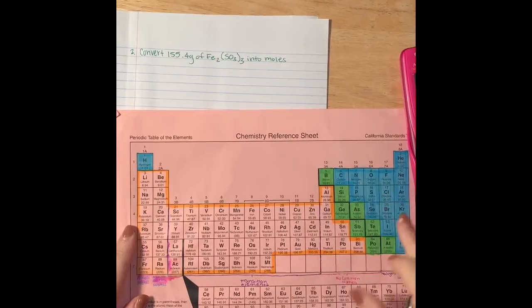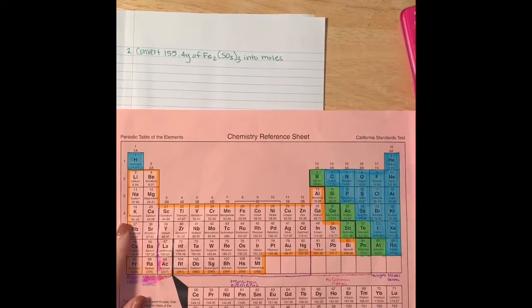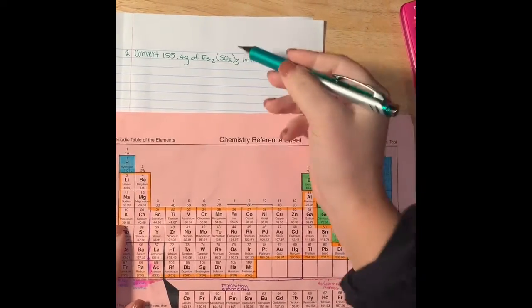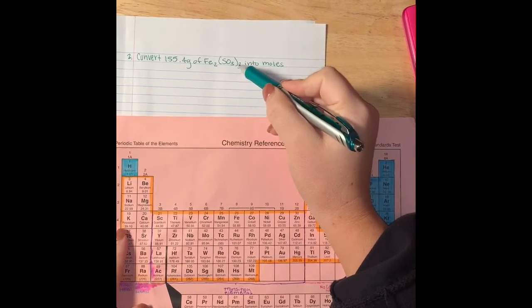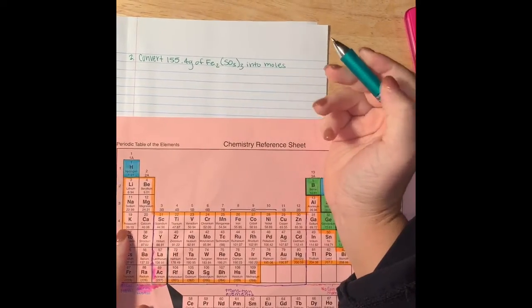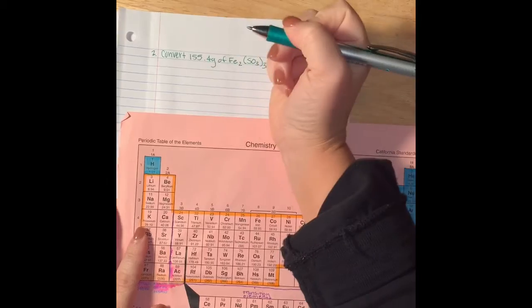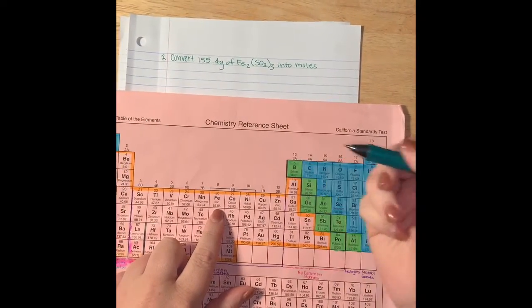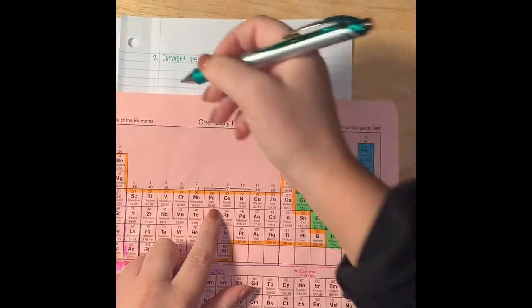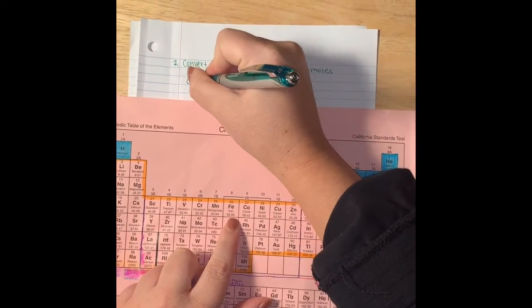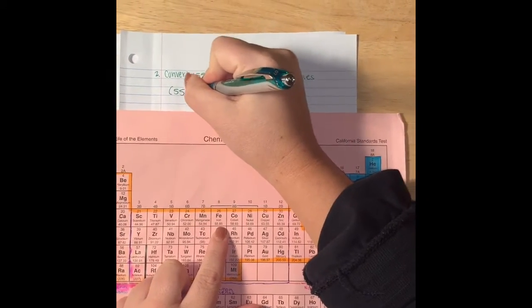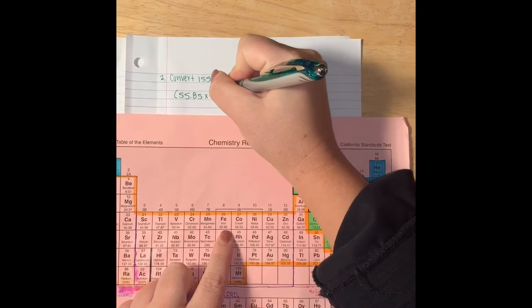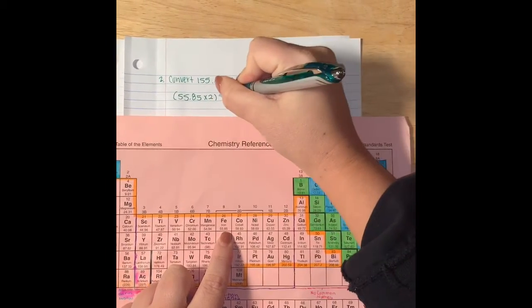So to do this, we are first going to figure out the same thing we did in the last problem, the number of grams in 1 mole of the Fe2SO33. So Fe2, we're going to come here to the periodic table, and we see that it's 55.85. So we're going to go 55.85 times 2, and then we're going to find out the other ones.